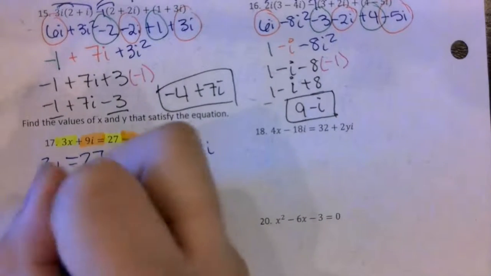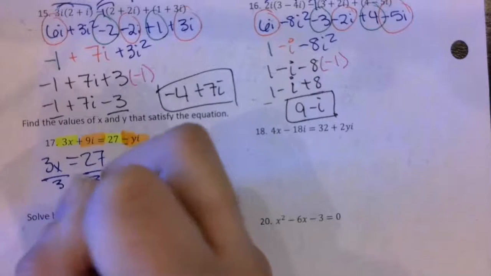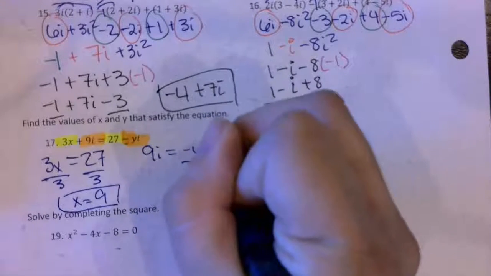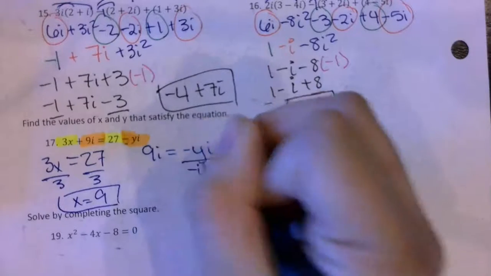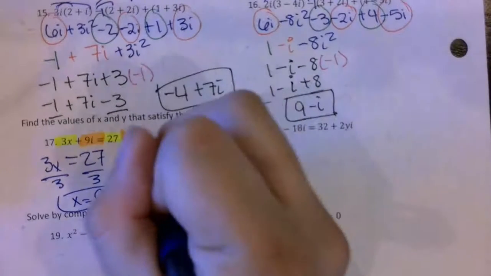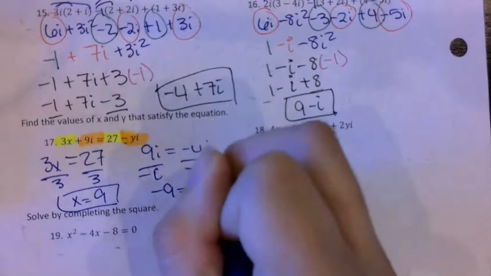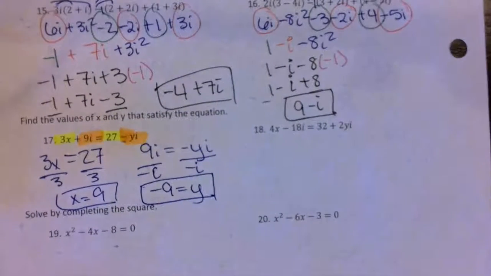Okay, to solve for x, I divide by 3. I have x equals 9. To solve for y, I want to divide by negative i, because I got to make sure this y is positive. So the 9 gets divided by negative i. Turns into negative 9 equals y.